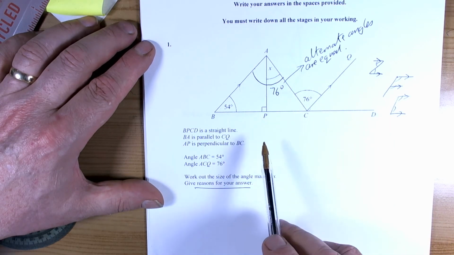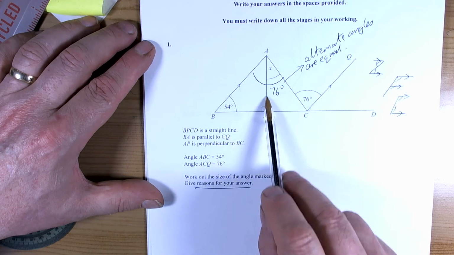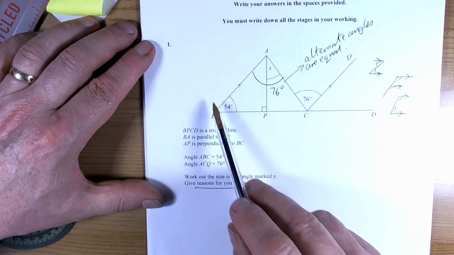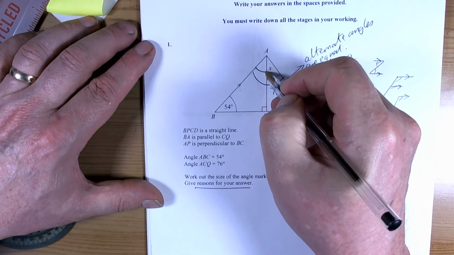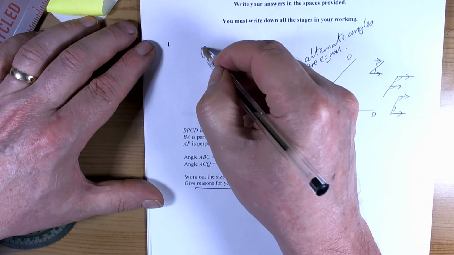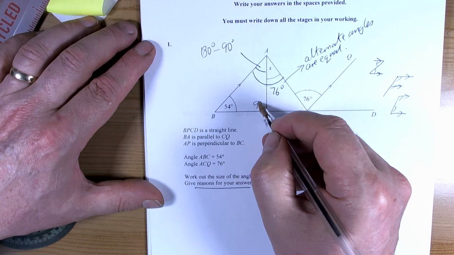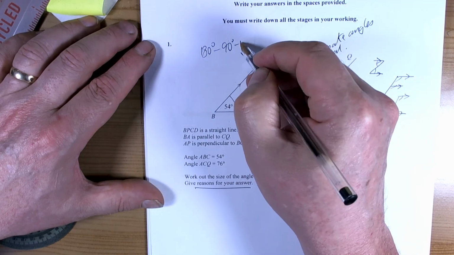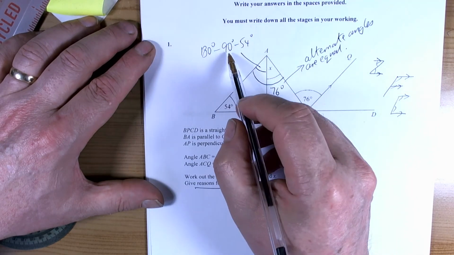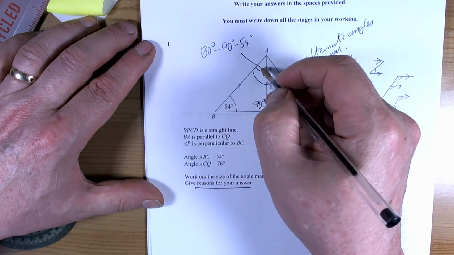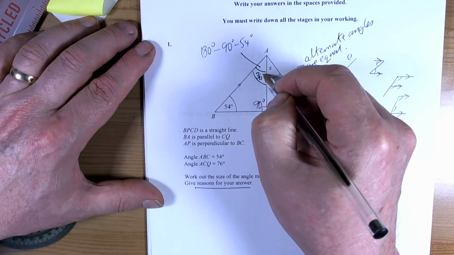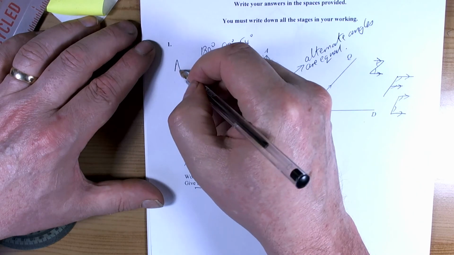give you the marks. We know this is a triangle, and we know the angles in a triangle add up to 180, so if we work out this bit here by doing 180 degrees, take away 90 for the right angle, because we know this is 90 degrees, take away the 54 degrees, so we've got 36 degrees left. So we know this bit is 36 degrees, and we'd have to give the reason, of course.